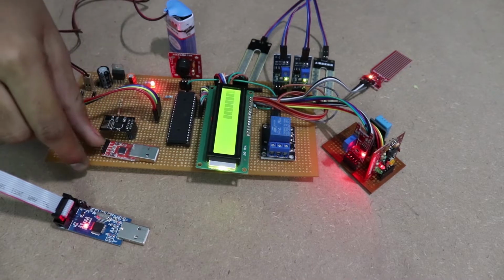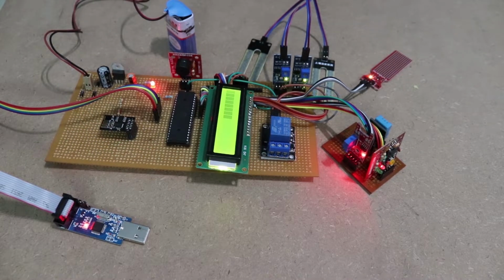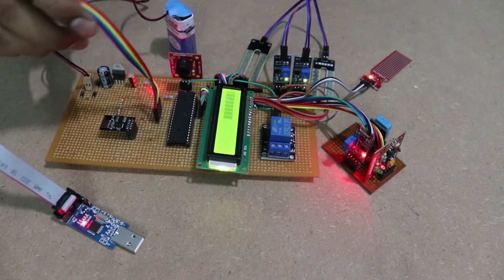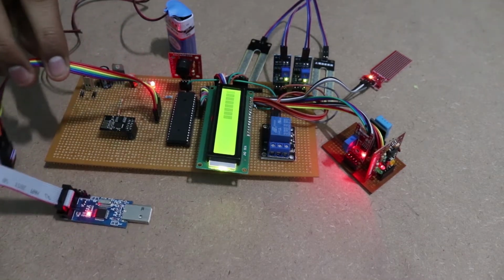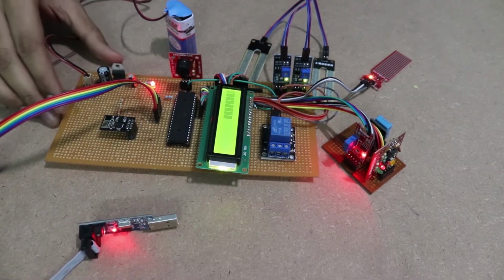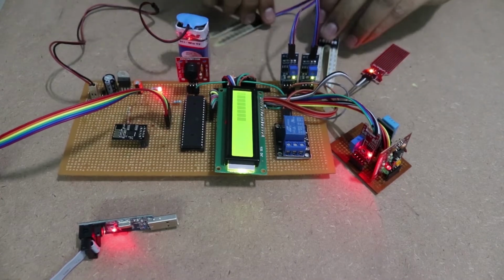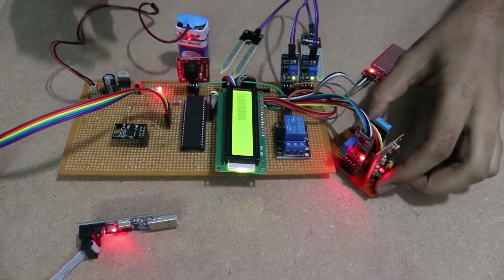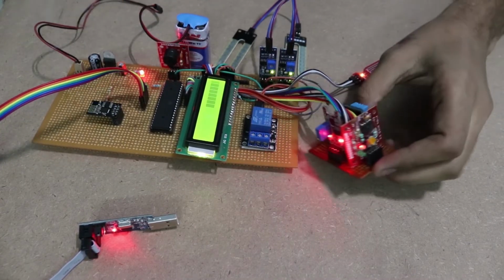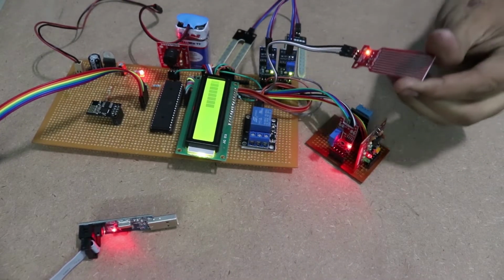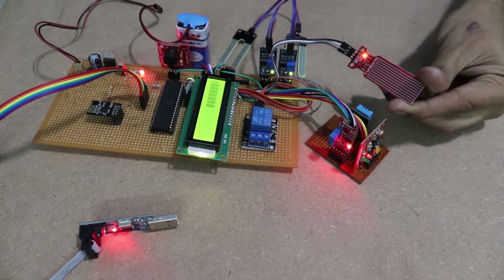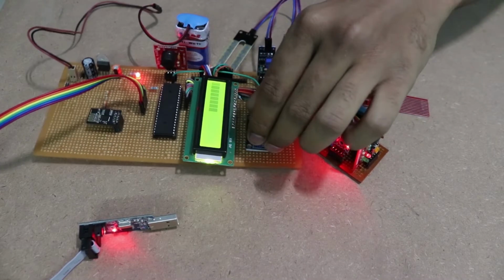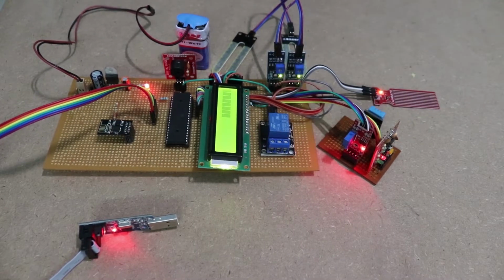Also, the Wi-Fi module needs 3.3V, so for that we made a voltage divider using two resistors. These two sensors will go in the soil, and this will be outside the periphery of the agricultural field. This will also be outside the periphery of the agricultural field. A relay module is used to start and stop the pump of the field.